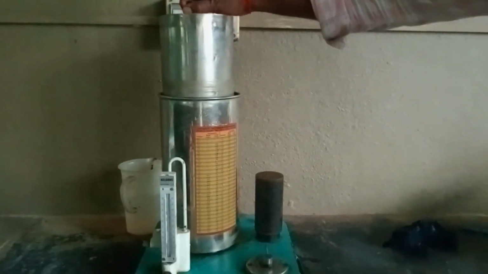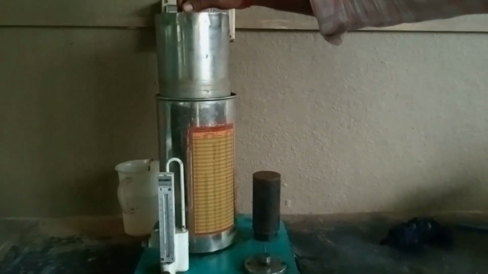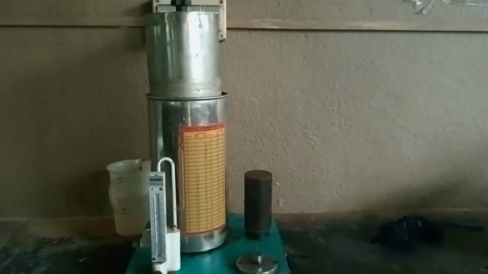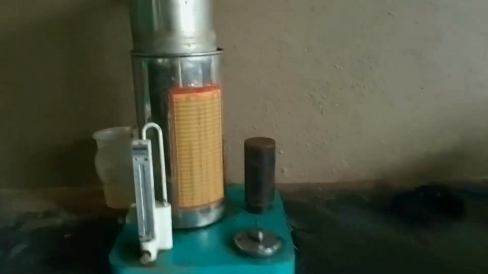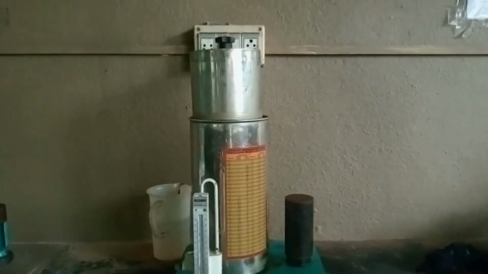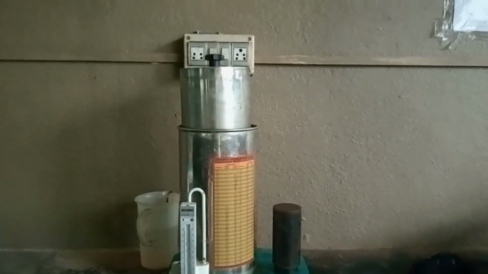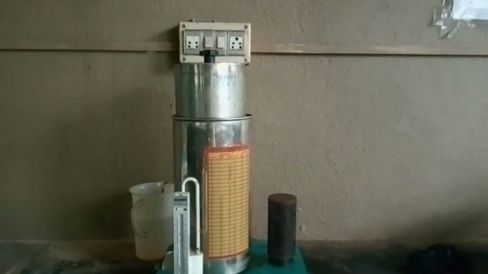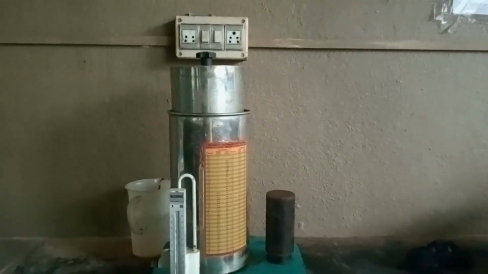Now we'll apply the load pressure on the jar, so we set it to P. We are setting it to P. You can observe it starts moving downward, as the gases are escaping through the sand.